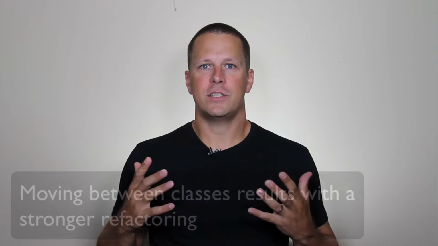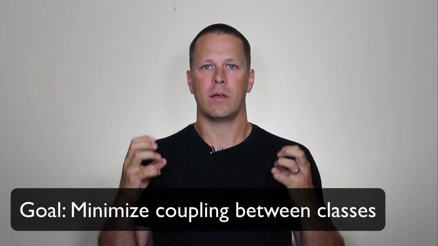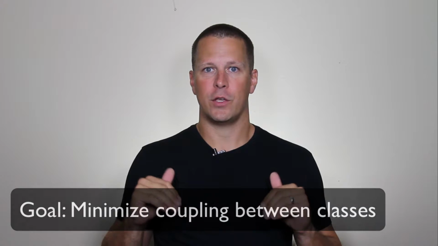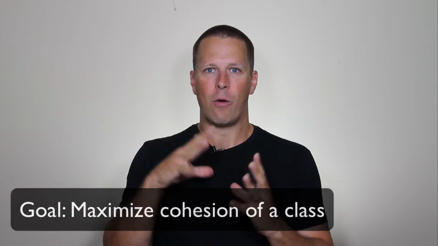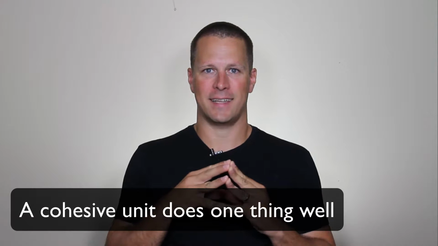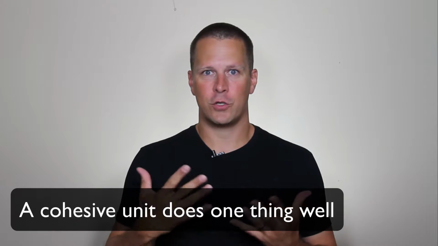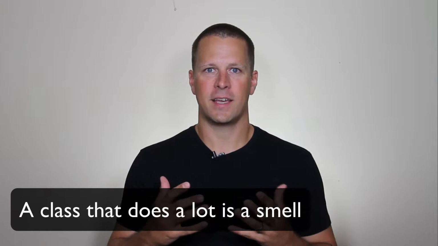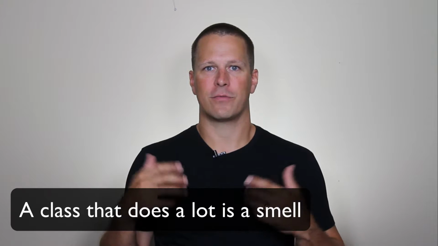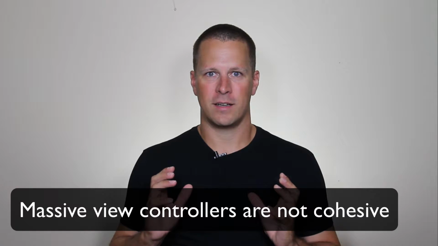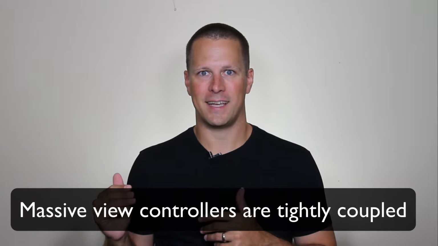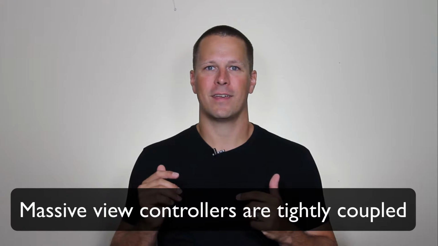The reason you're going to do move method is because a goal of software design is to keep coupling between things low. While you want to minimize coupling, you want to maximize cohesion. Cohesion is, for a given class, how well defined is its task in life? As soon as one class starts doing a lot of different things, it is not cohesive. For instance, you've heard of massive view controllers. Massive view controllers do not have high cohesion, and they're probably also very tightly coupled to other objects that they interact with.